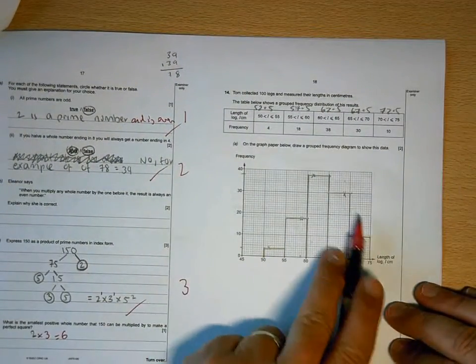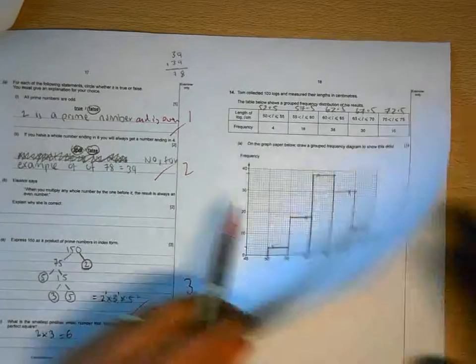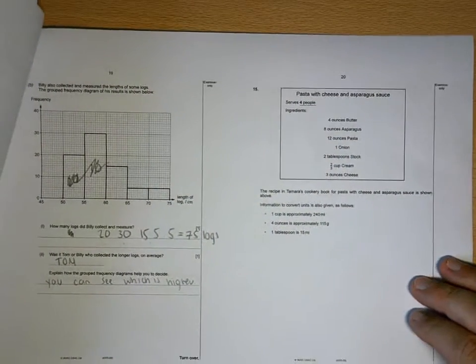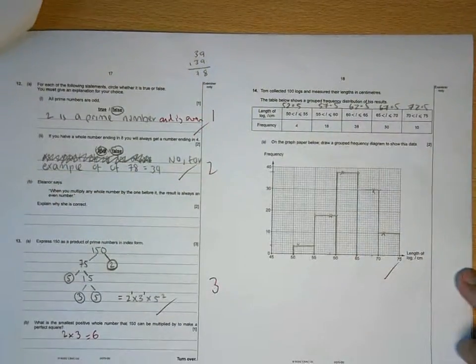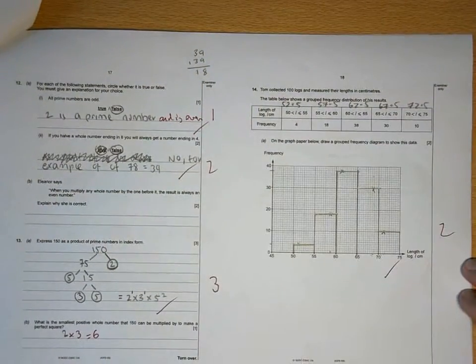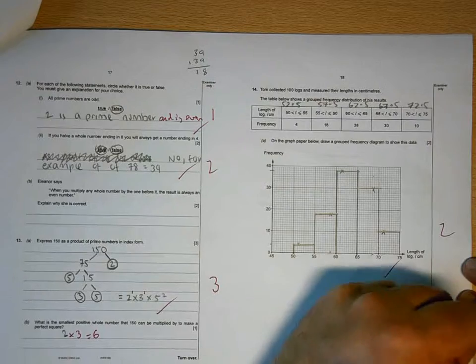Okay, the crosses were wrong, but hopefully you heard what I said about them giving you a group frequency diagram, so you know what you're drawing, and what you've drawn then is correct. So total for the page is 8.